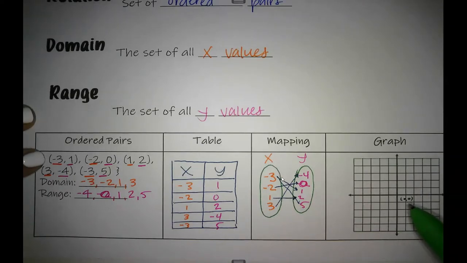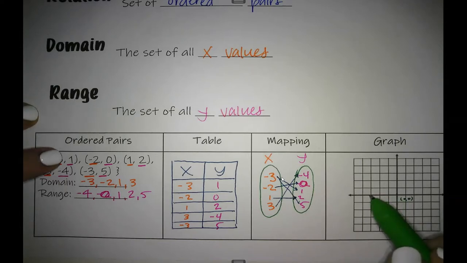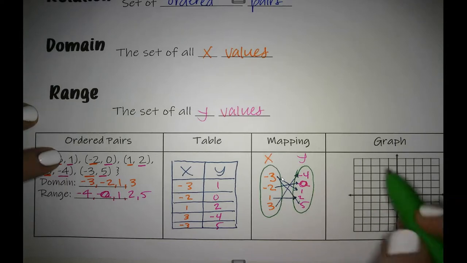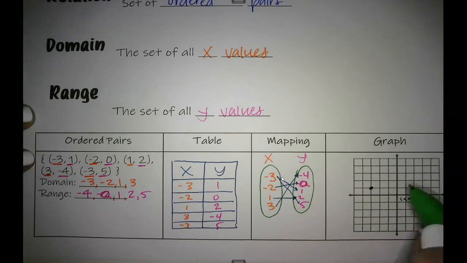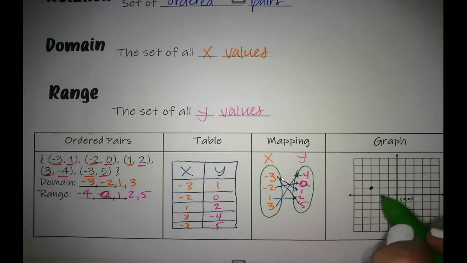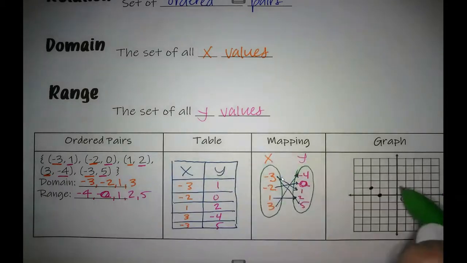Negative 3 means I move from the origin to the left because it's negative. 1, 2, 3. And then positive 1 means I move up 1. So this is where that first point is. Negative 2, 1, 2. And then we don't go up or down because that number is 0. Positive 1 means I go to the right 1. Positive 2, 1, 2 means up 2.